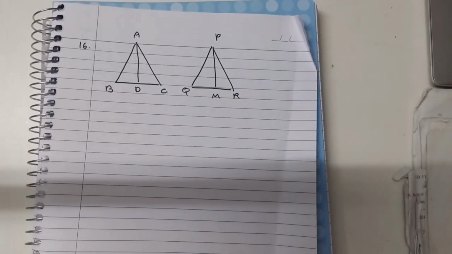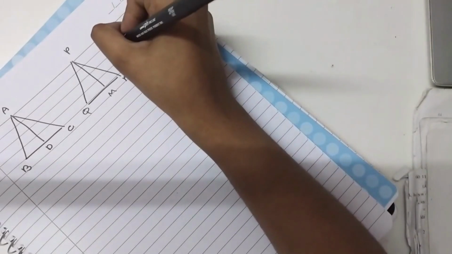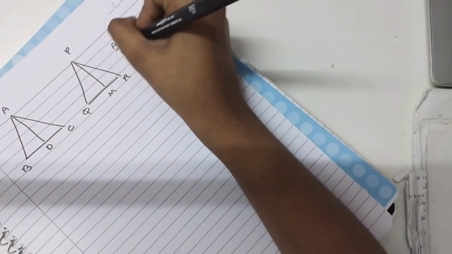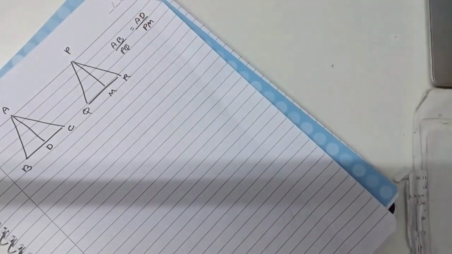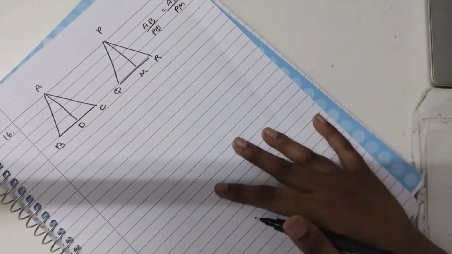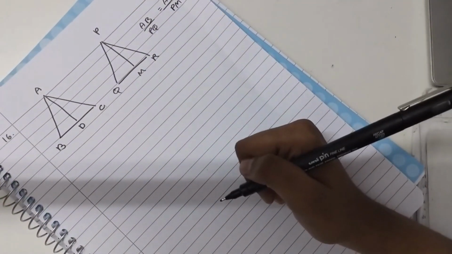In the 16th question, they've given that if AD and PM are medians of triangle ABC and PQR, respectively, where triangle ABC is similar to PQR, we need to prove that AB by PQ is equal to AD by PM. So we know that the corresponding sides of similar triangles are in proportion.